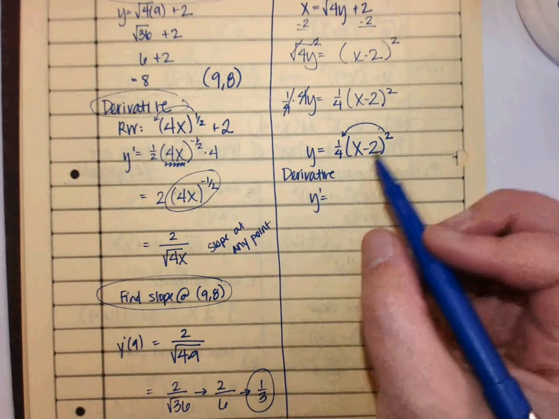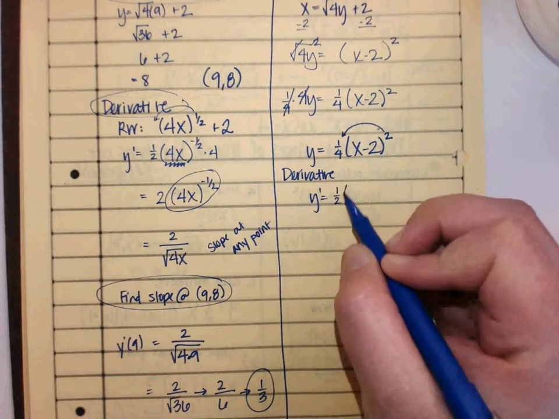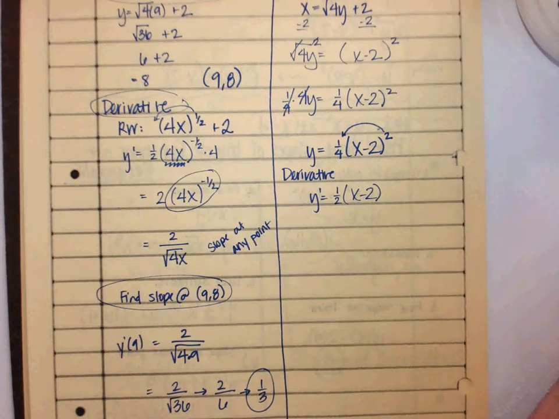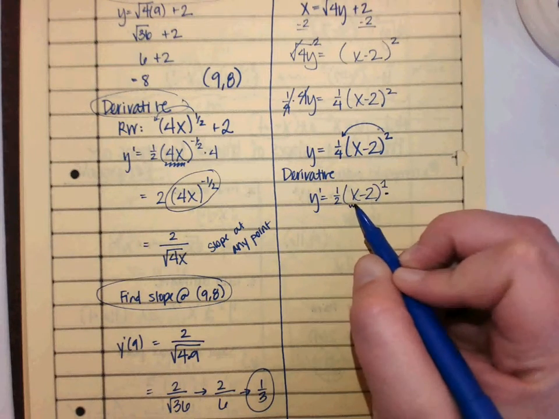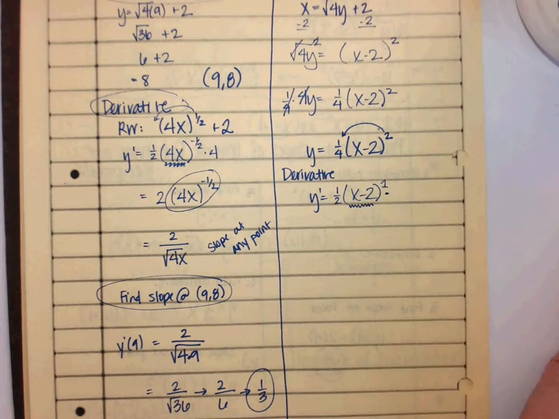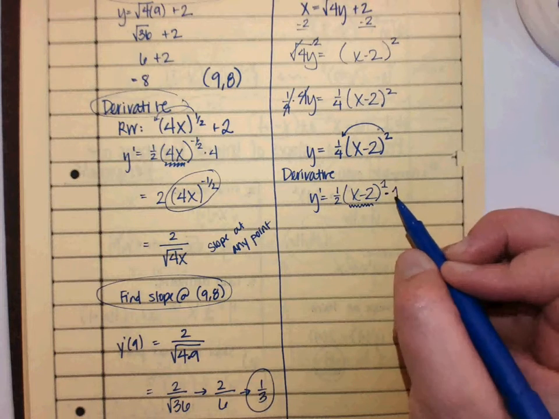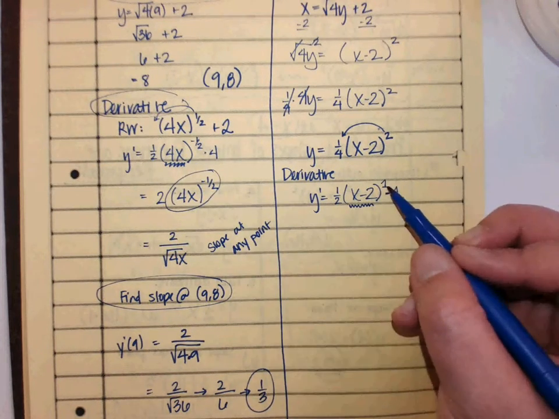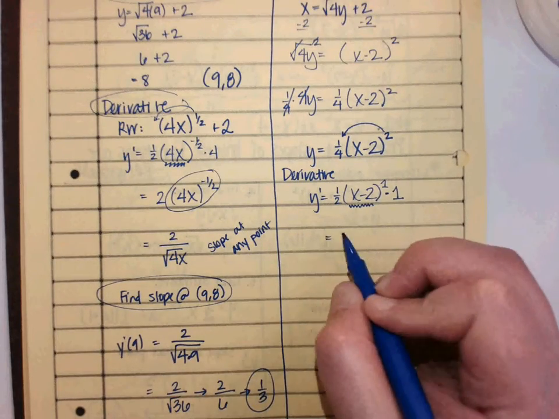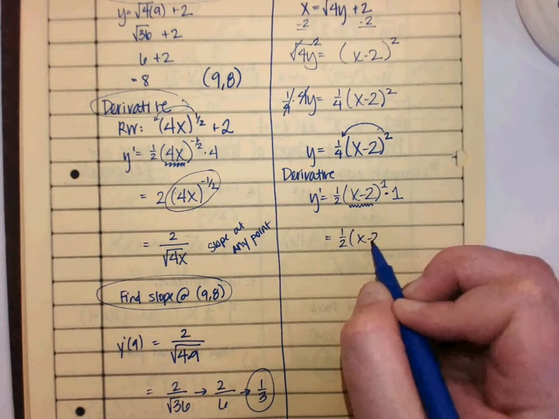So I have a half in the front. Then when I take away 1 from the squared, what's my power now? 1, so I don't have to write that. You can if you want to. Okay, and then times, what's the derivative of the core in the middle? X. The derivative of x, so it's just a 1. Yeah, so really, I didn't have to write this top one or this side one, so really, I just have a half of x minus 2.